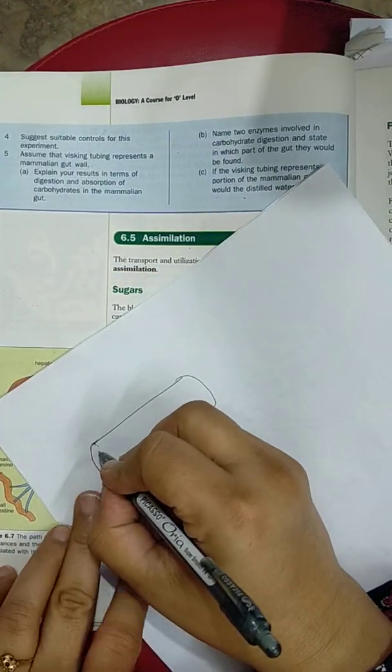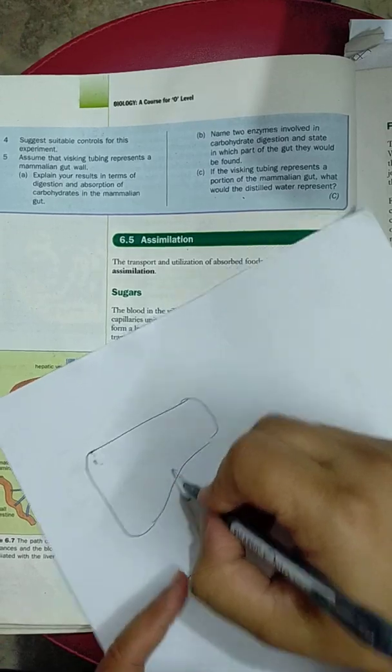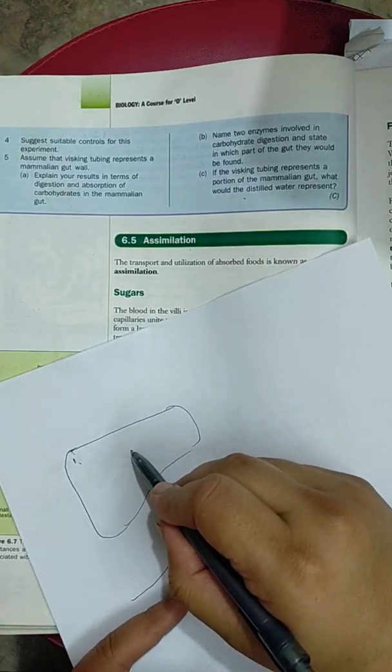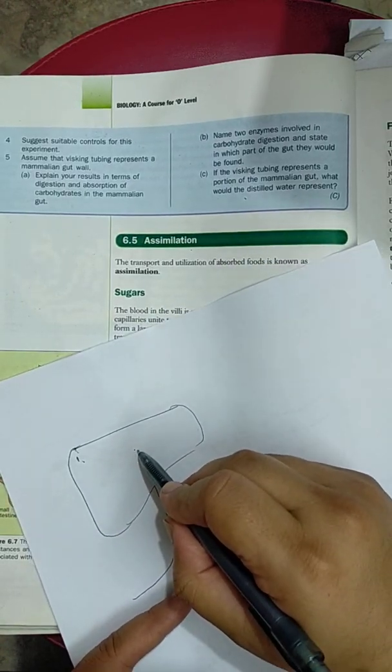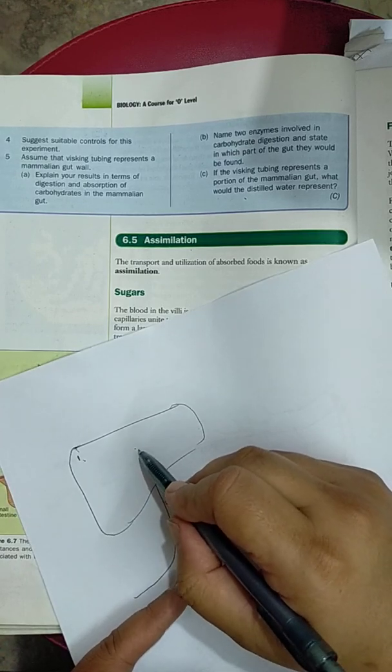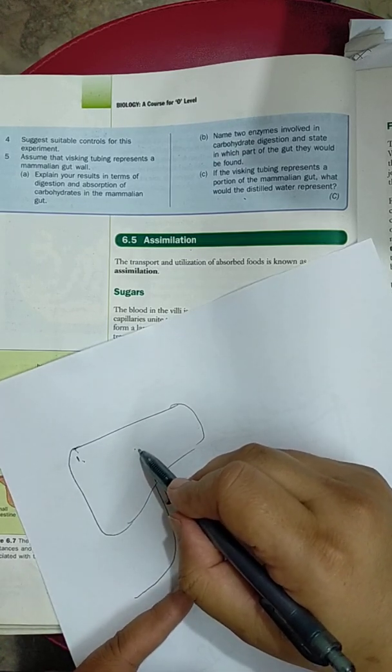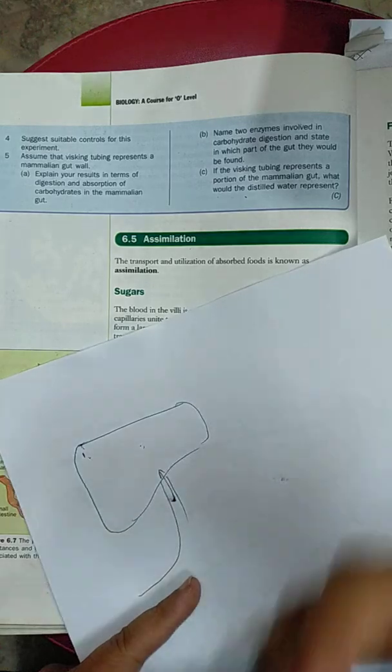What is going to happen with the glucose? Some of the glucose that reaches the liver will be utilized in the process of respiration to release energy and to keep the body warm, or in many other activities of the body.